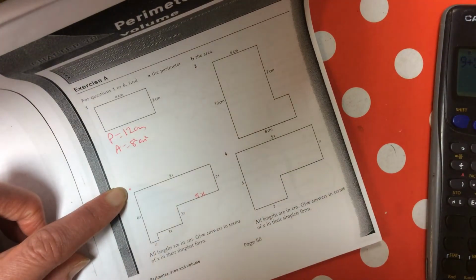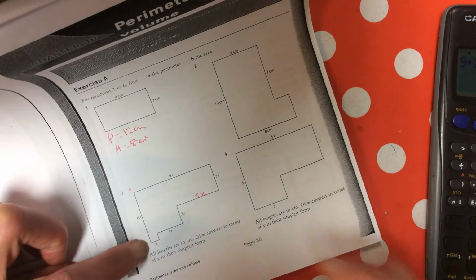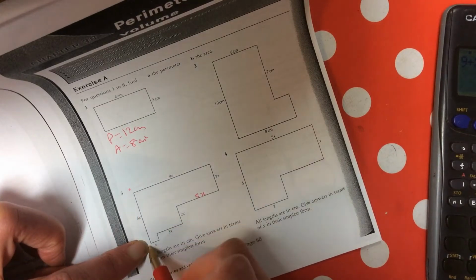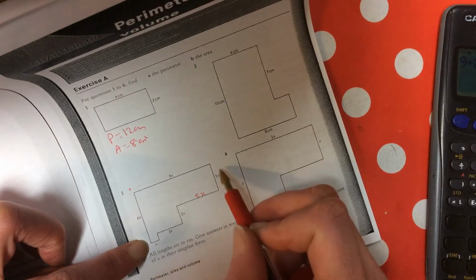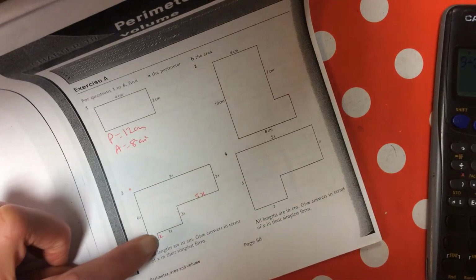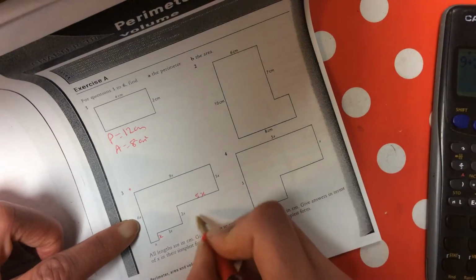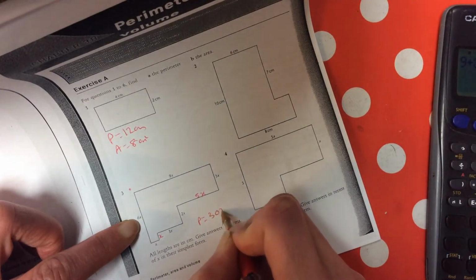So 9 add 3, add 5, add 2, add 3, add, not a missing one here. That was 3, so that's 6. 3 and 2 is 5. This is x. So add 1, add that one, add 6. Gives me 30x.